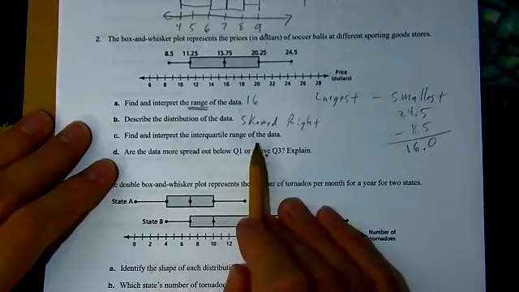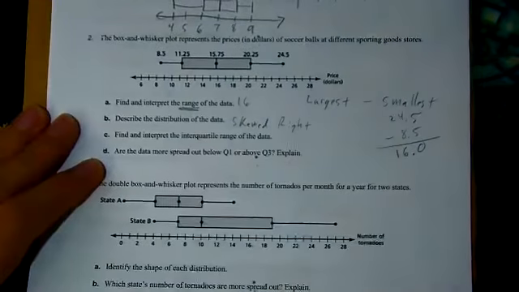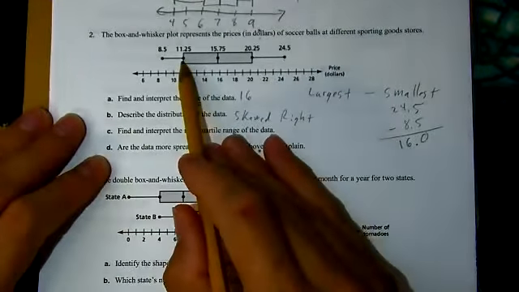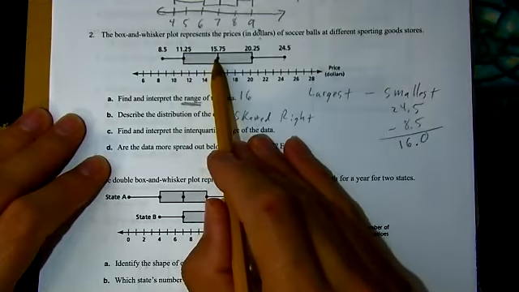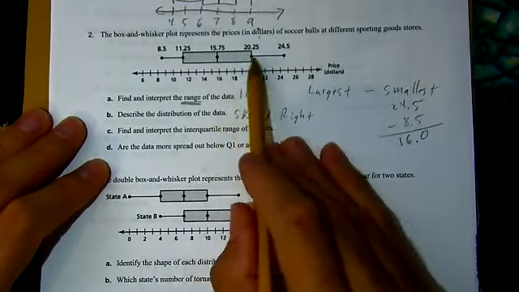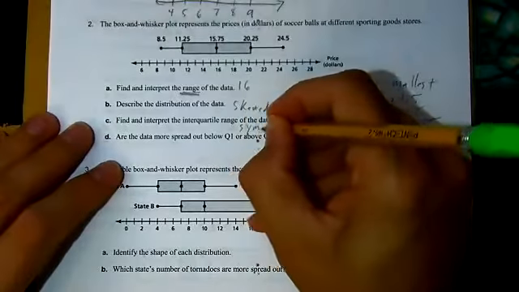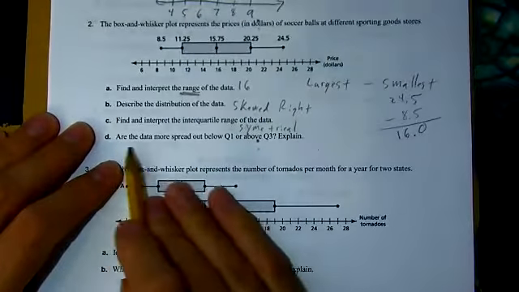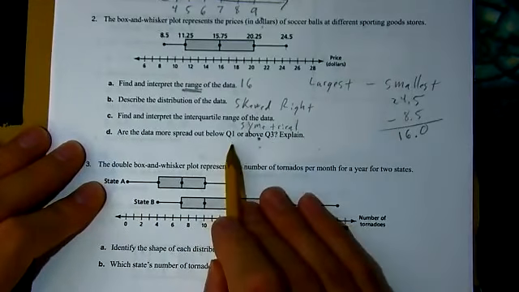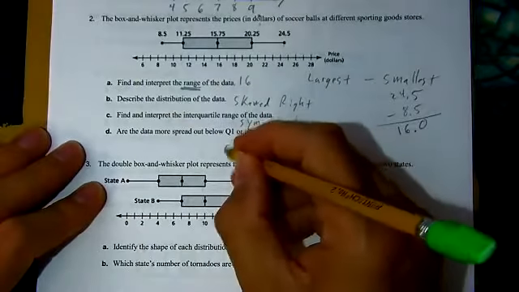Explain the interquartile range of the data. It's pretty symmetrical. So that box is about the same size as that box. Looks like that might be just a hair longer. We could actually do the math. That is 4.5. That is like 5.5. So that is one more number. But it's basically symmetrical. So are they spread out below Q1 or above Q3 more? Well, we just said they're spread out more here than they are here. So the answer is Q3.